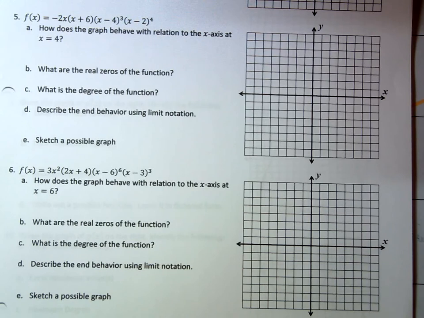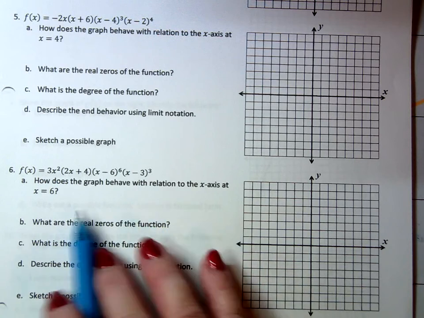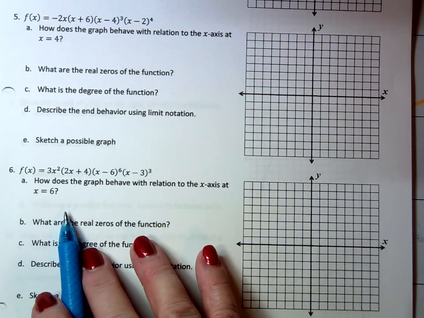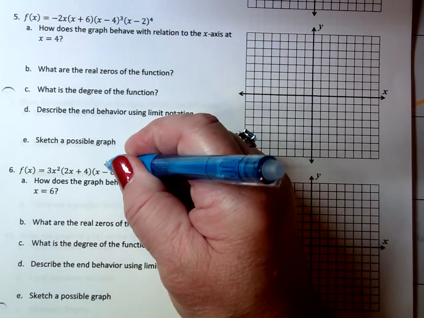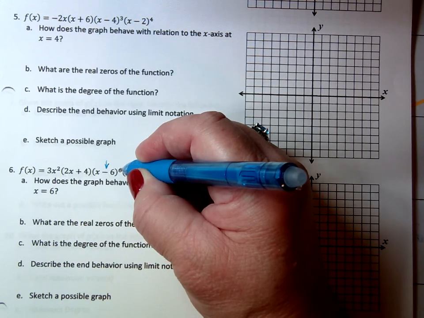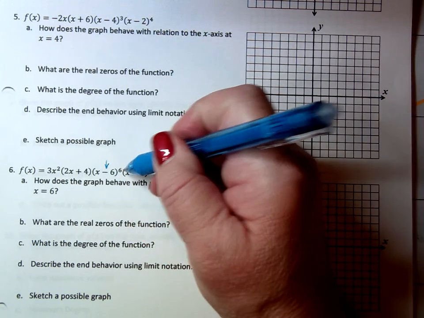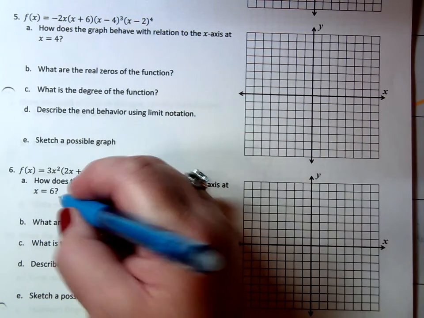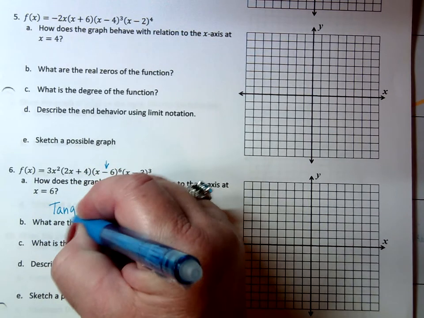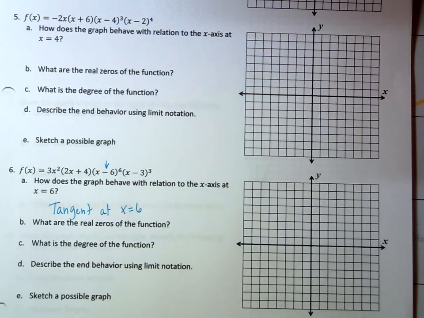So how does the graph behave with relation to the x-axis at x equals 6? So I go to x equals 6. That would be this grouping right here. He has an even power. And so that is asking you, is it tangent or is it a crossover? The first thing I know is that because 6 is an even number, and it's the power of 6, then I know that it's going to be tangent at x equals 6.